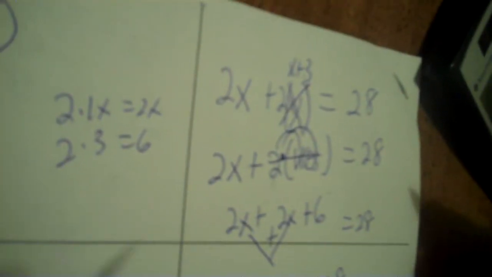So we distribute the 2 to the 1x and the 2 to the 3. So it's 2x and 6. Drop the plus, 2x, 6. And you have the 2x at the beginning. So you combine your x's by adding, and that's 4x plus the 6 equals 28. Or sorry, that was 38. My bad. I'm sorry, I put the wrong number. Just switch it to 38.